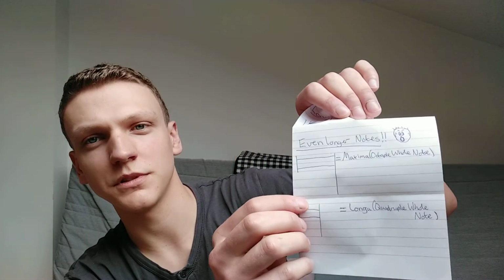And you're probably wondering why it's 27 times longer and also potentially 8 times longer. Well, that's because they didn't have this bar system, so it was all to do with context. You could read these symbols on your music, and depending on the context of the song, they would be worth different amounts of time.